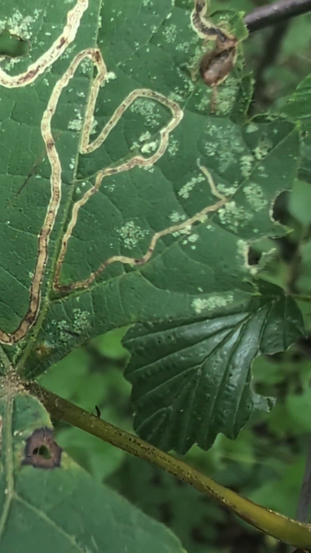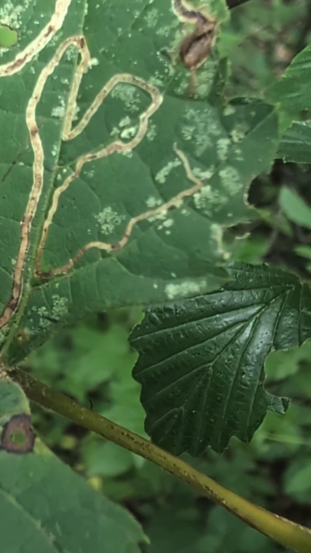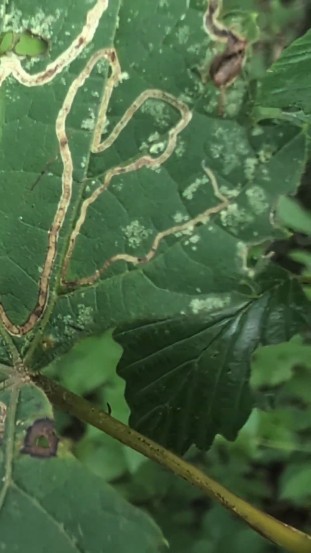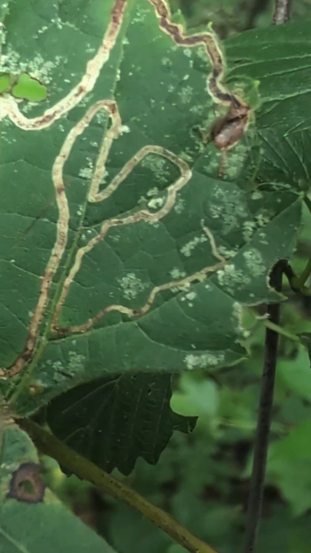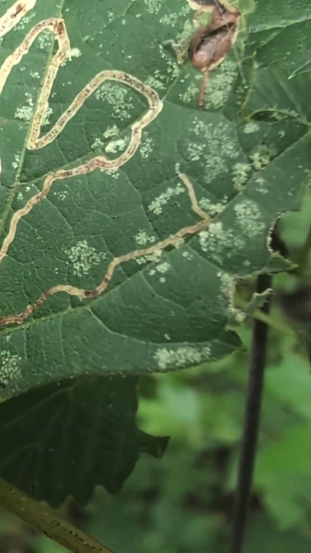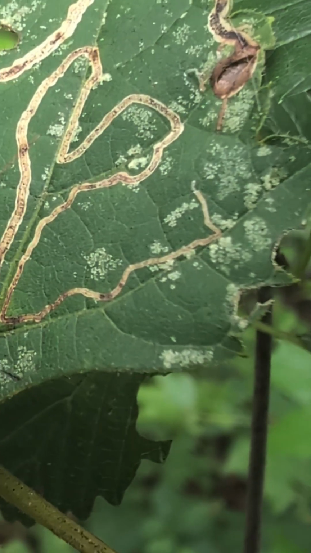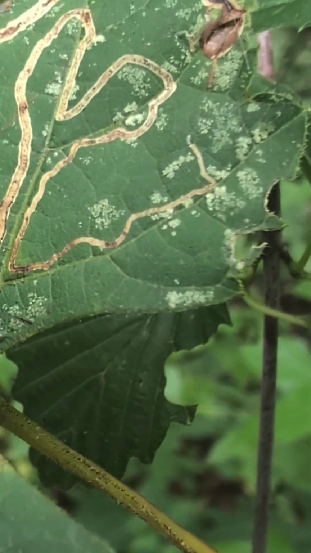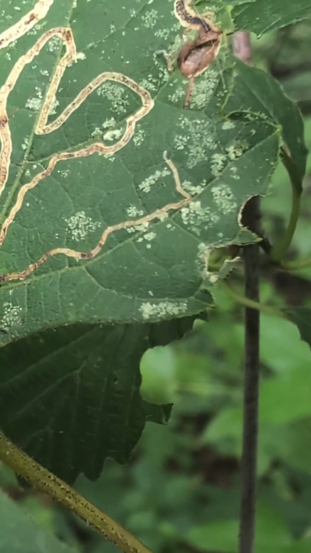So basically, it's a tiny insect. Usually, it's either a moth, so basically a caterpillar, or a fly, but sometimes I think there are a few beetles as well. And what they do is, this one would have started as an egg right there, and it feeds inside the leaf, in between the layers of the leaf itself. So that's how tiny these guys are.